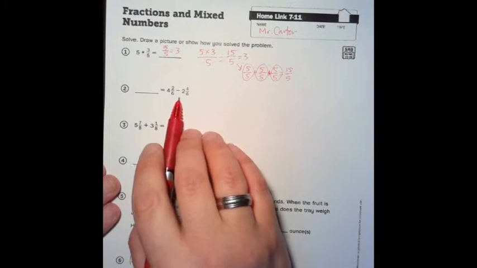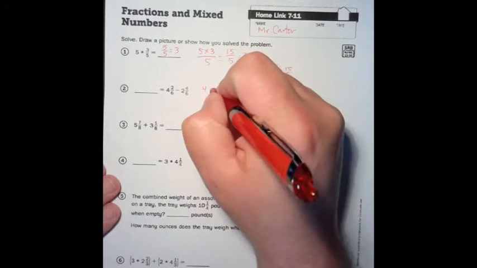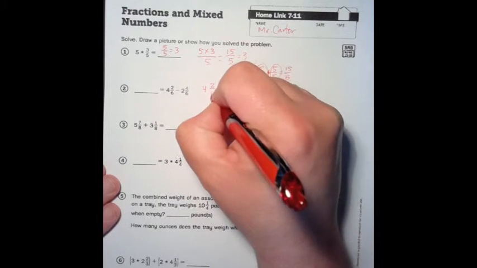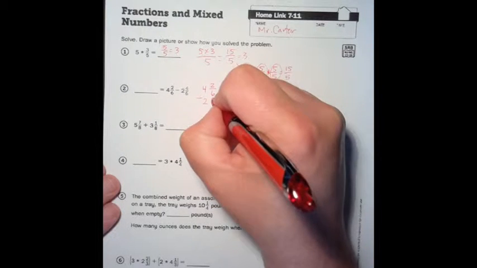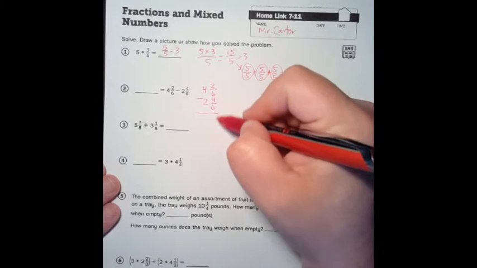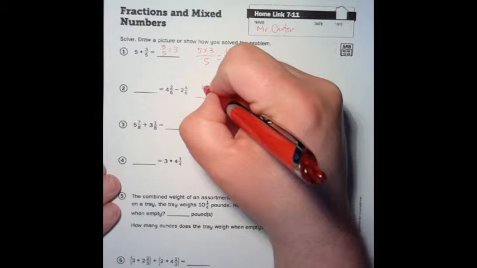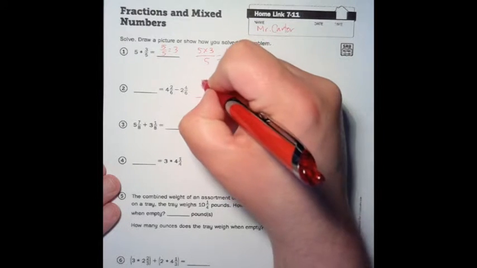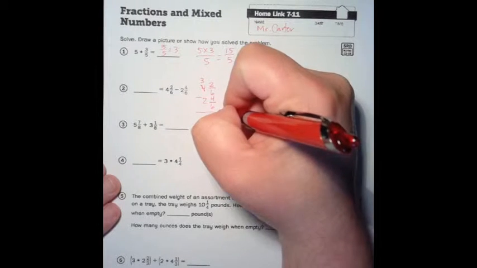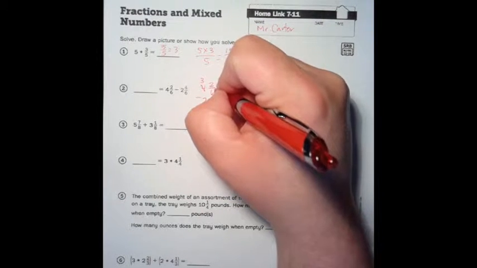So 4 and 2 sixths take away 2 and 4 sixths. Again, with subtraction, as you know, I prefer to stack them. So that's exactly what I'm going to do. I'm going to go 4 and 2 sixths, take away 2 and 4 sixths. So now we start with your fractions, and you can't take away 4 sixths from 2 sixths, so you need to trade. So we're going to trade our 4 to a whole, to 3. And now, since we're dealing with 6, we're going to take our whole, which is 6 sixths, and add it to the 2 sixths that we already have.